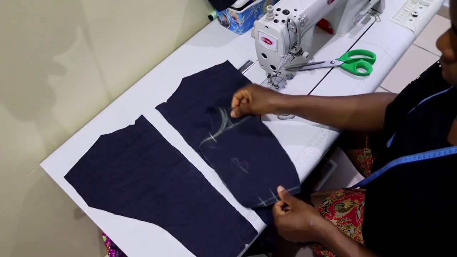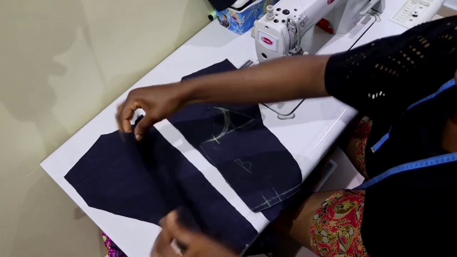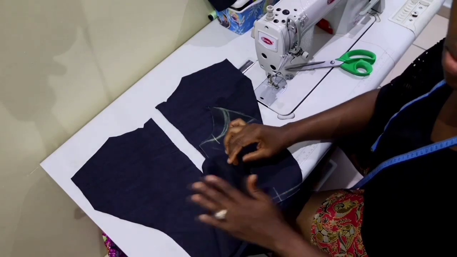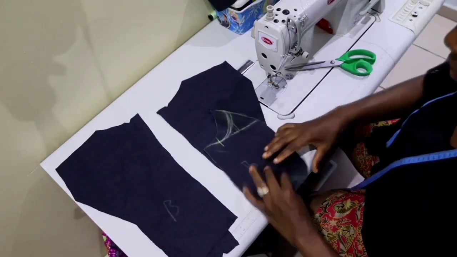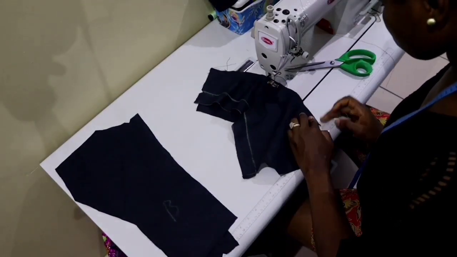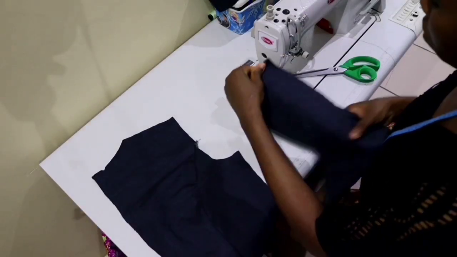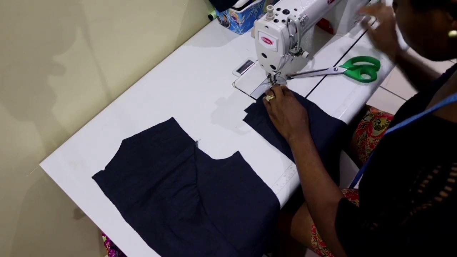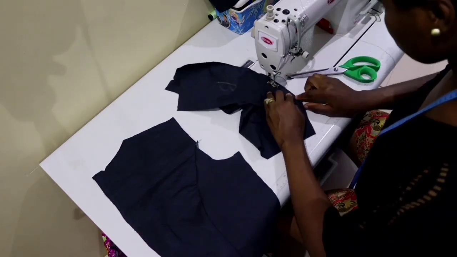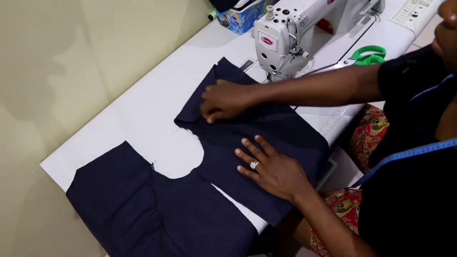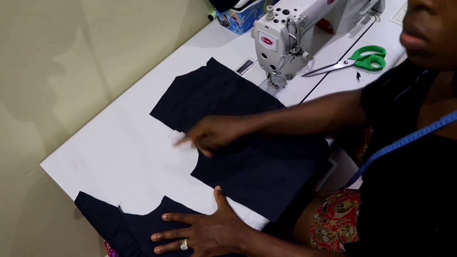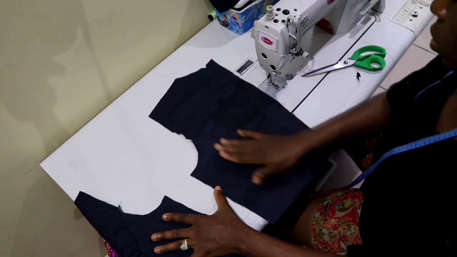So you're going to match right side to right side like you did to the front, and then you're going to stitch it down with 1/2 inch seam allowance. When you're done with one side, you take the other side and do the same thing. You join them together. So this is it. I'm done joining them together.